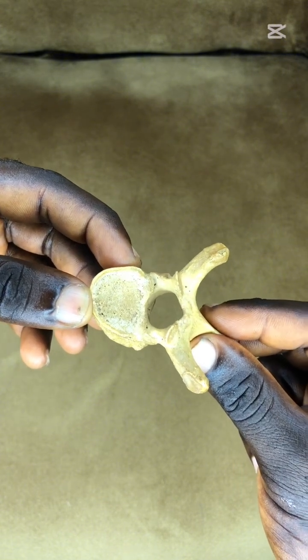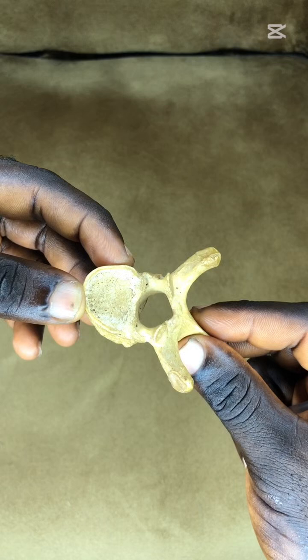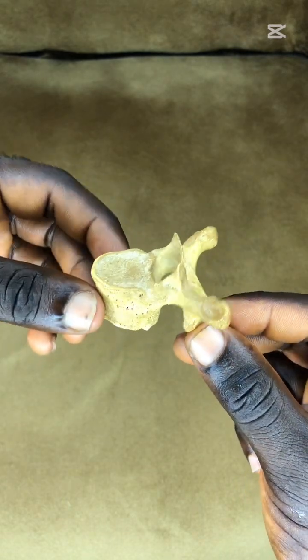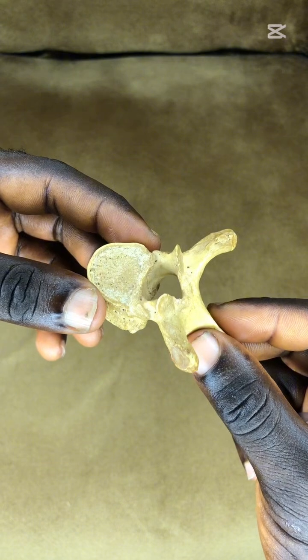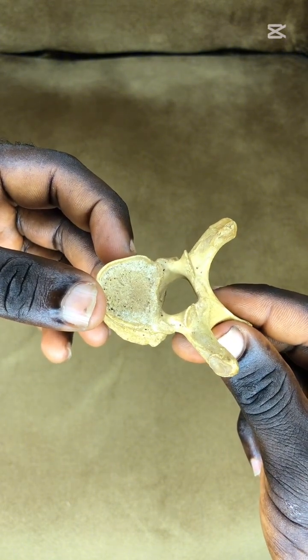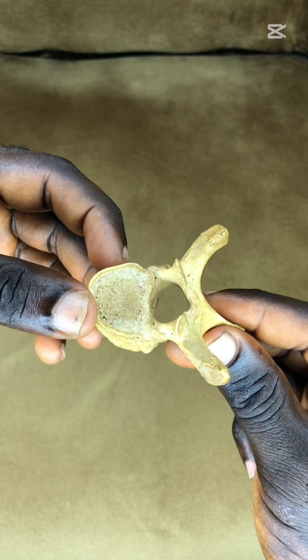Whereas the previous ligaments I mentioned are the ligaments that are found throughout the entire length of the vertebral column, right? Now let's quickly look into the joints of the thoracic vertebra. The joints of the thoracic vertebra.